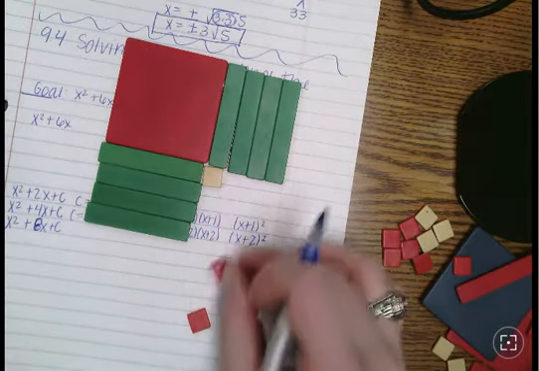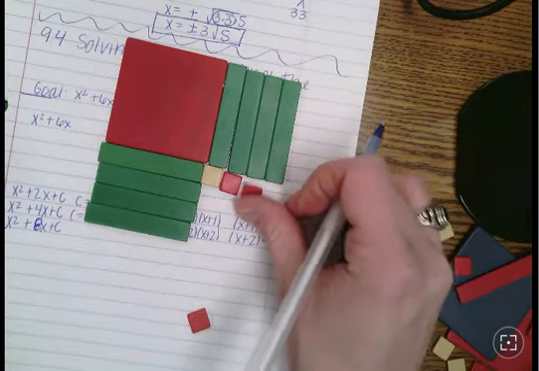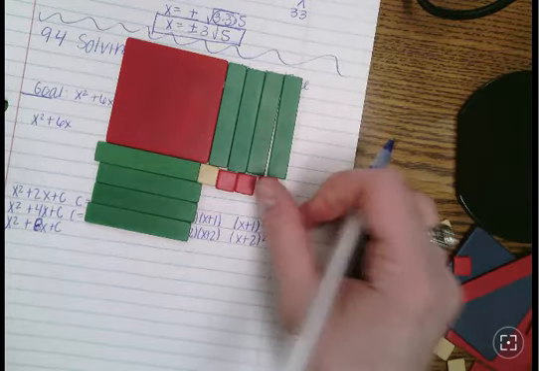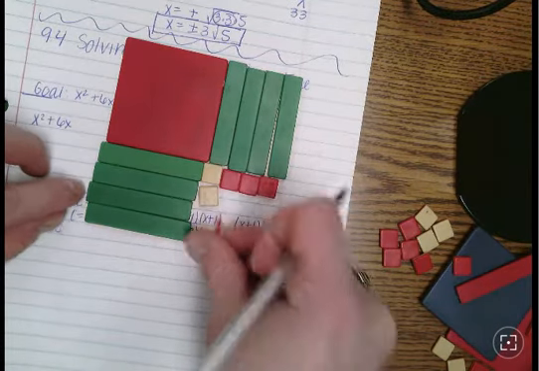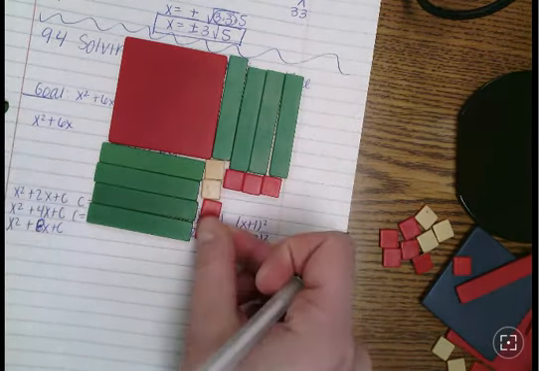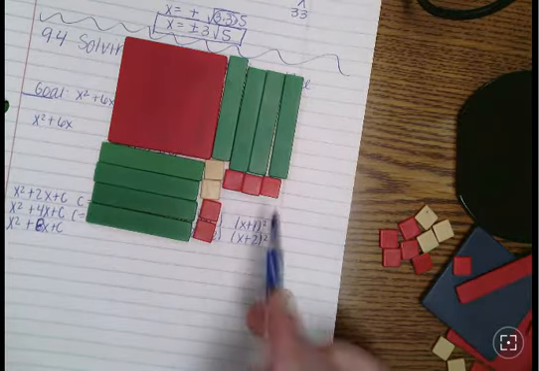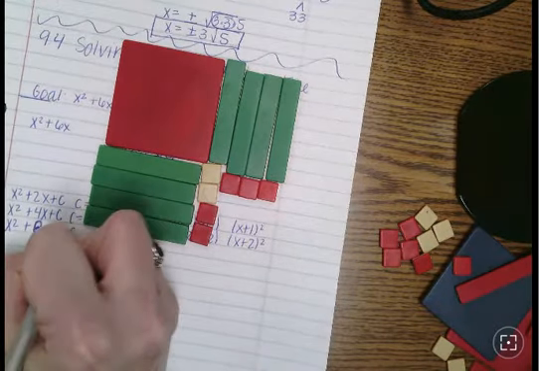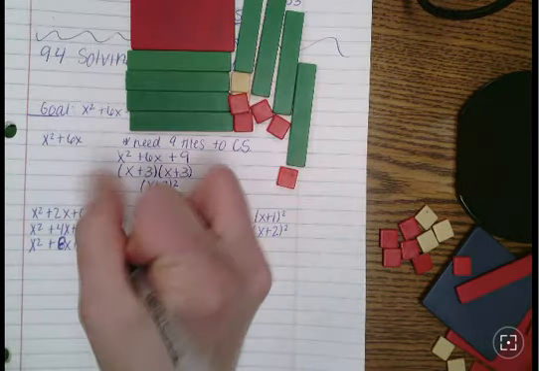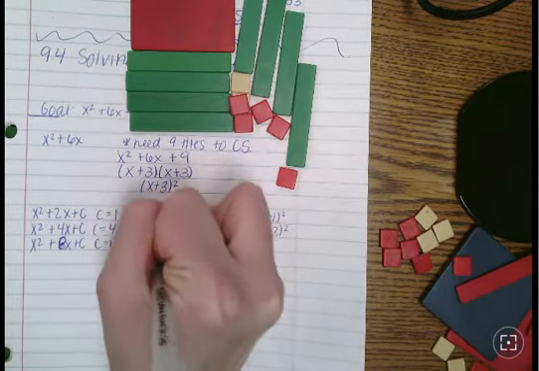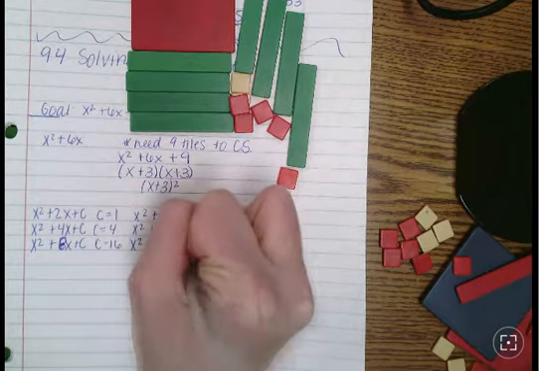I'm not going to fill in all of these because I don't have that many 1 tiles. But we're going to be 4 across and 4 down. So that means I'm going to need 16 total little squares to get there. So c equals 16.